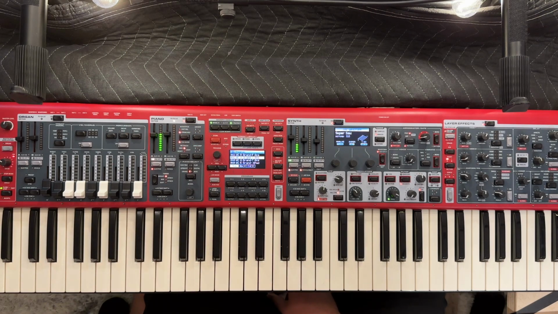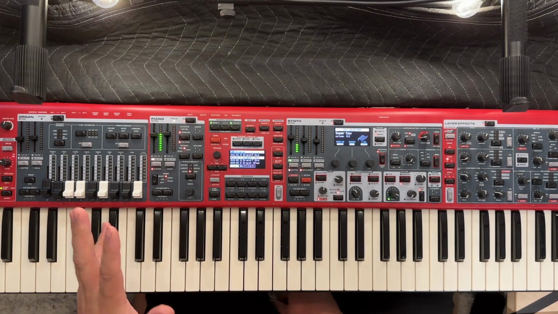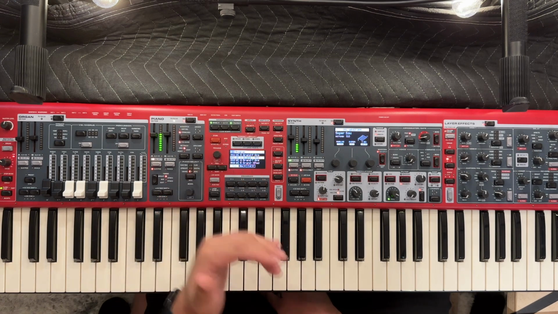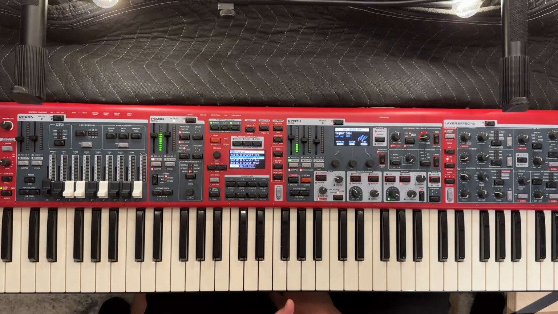And the way that I usually do it, you don't have to do it this way, but I usually just pick one sound or one patch per song, and that makes it really easy to manage them, and you can rename them. I'll show you how to do that in a minute.